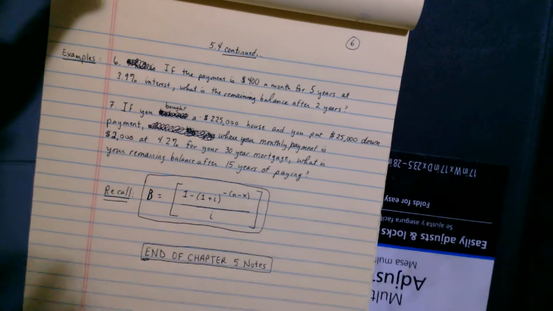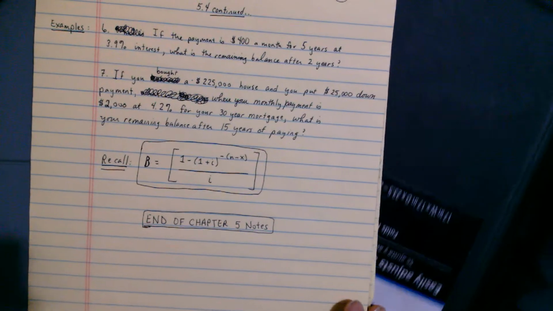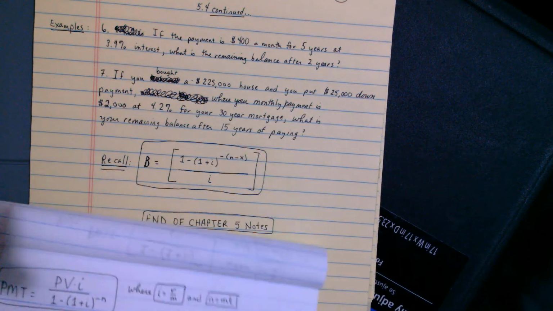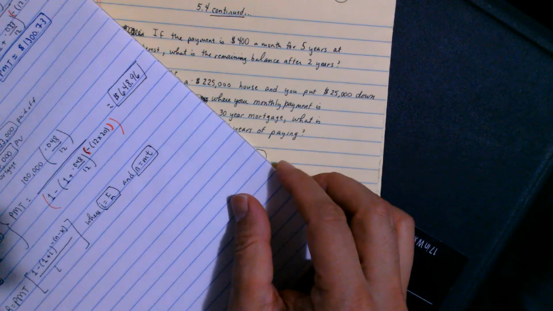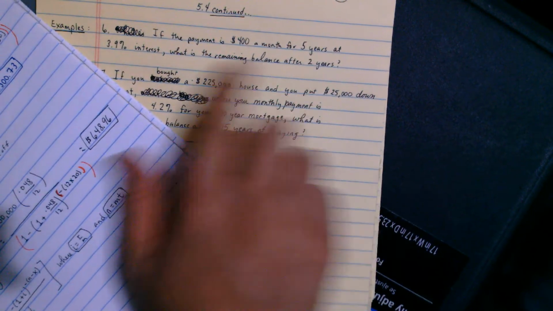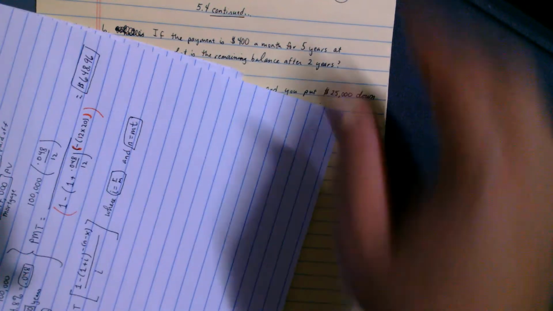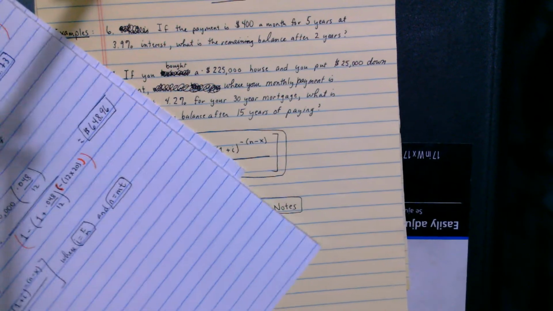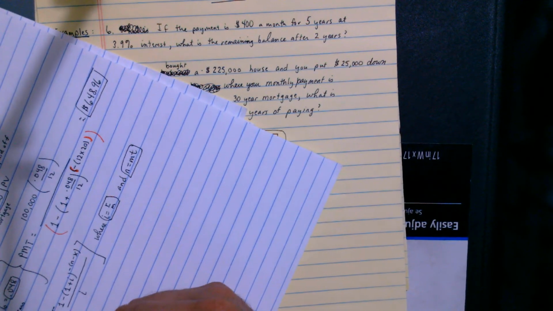So if I may, these two problems. The last page here. If the payment is $400 a month for 5 years at 3.9% interest, what is the remaining balance after 2 years? Okay. If I can squeeze this in here. Number 6.